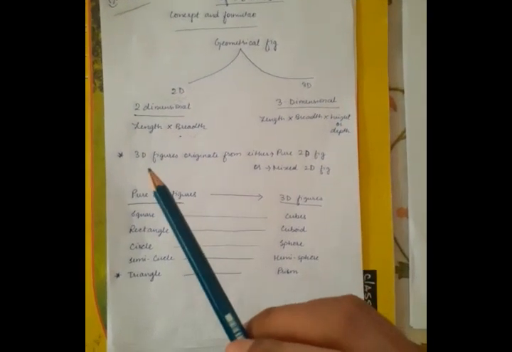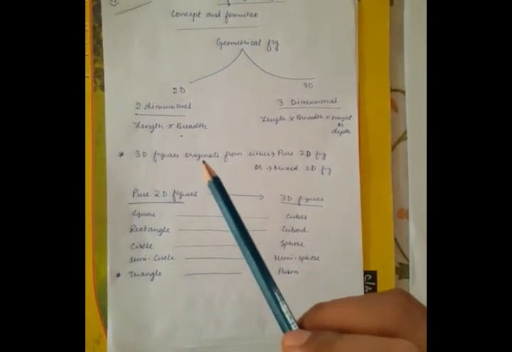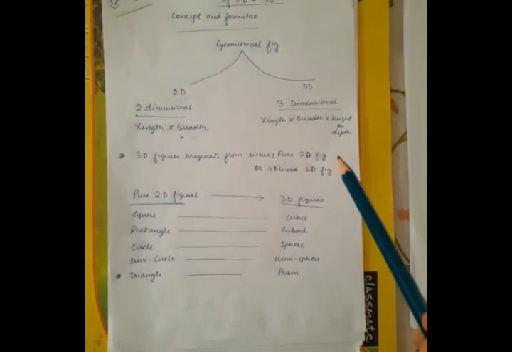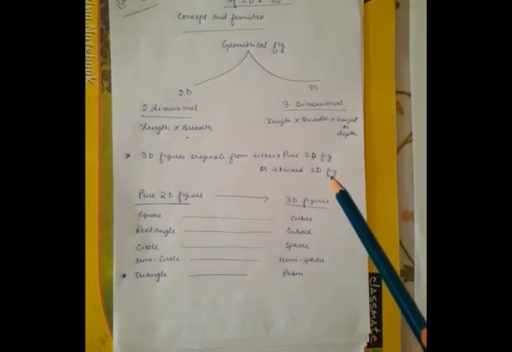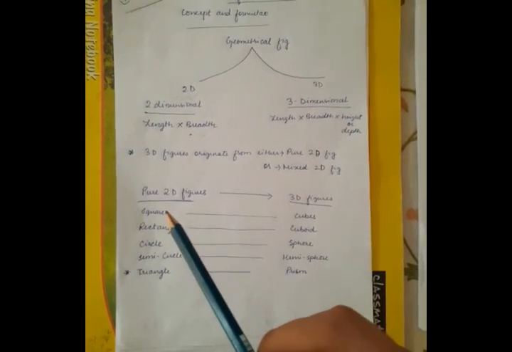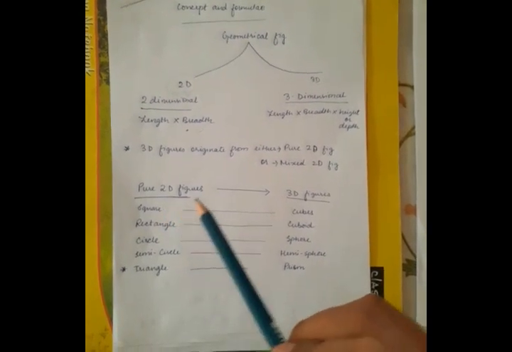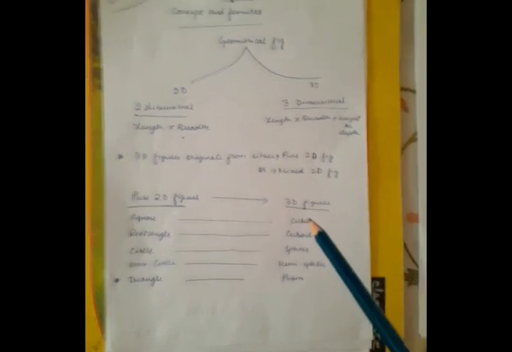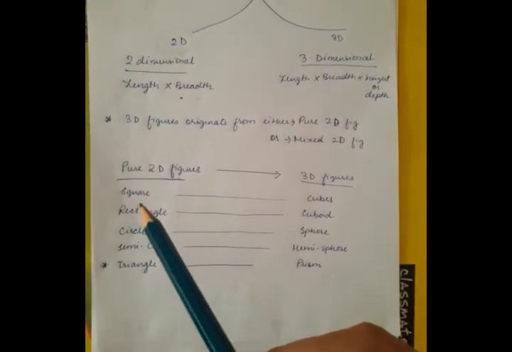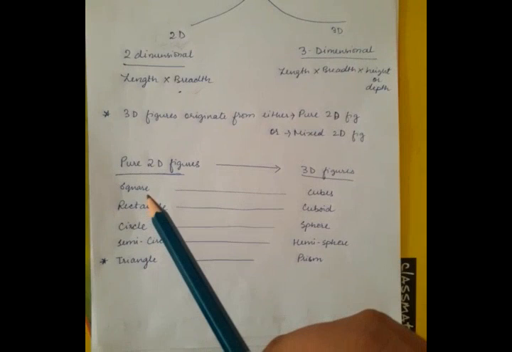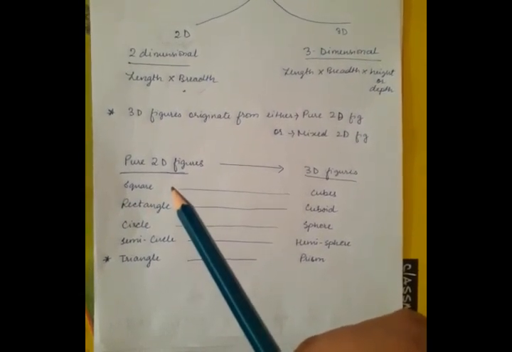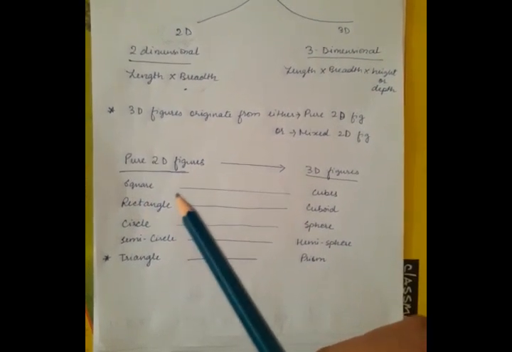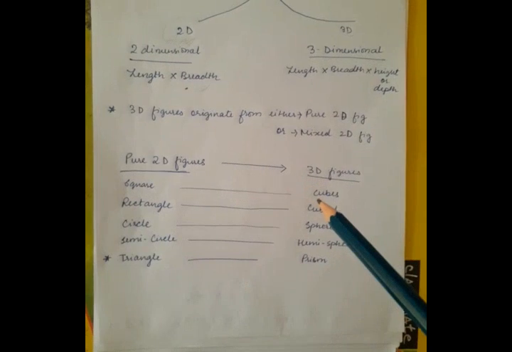So let us make it clear that 3D figures originate from either pure 2D figures or mixed 2D figures. So what are pure 2D figures? The first one is the square, and that will make us a cube. From a square, if another dimension, a height of equal length as the length or the breadth, is added, it will give us the cube.